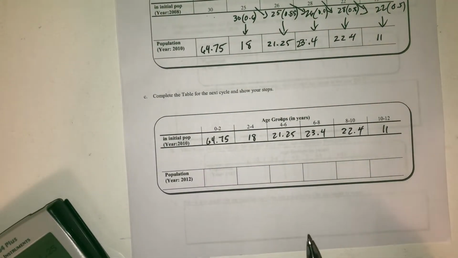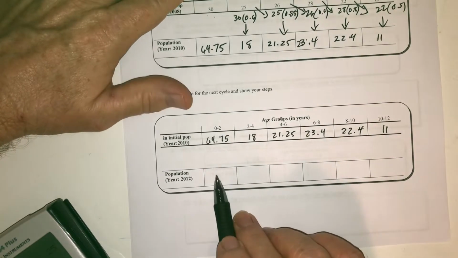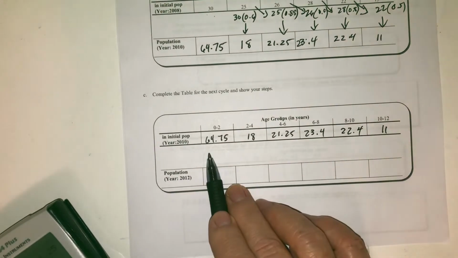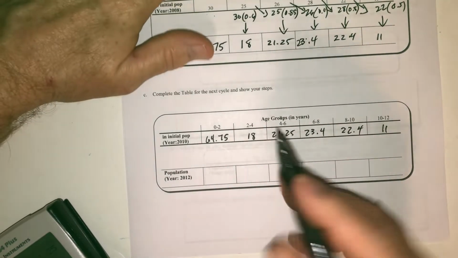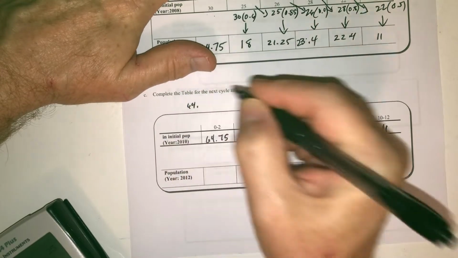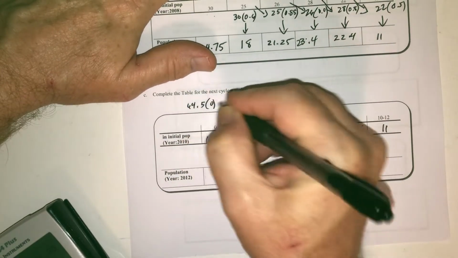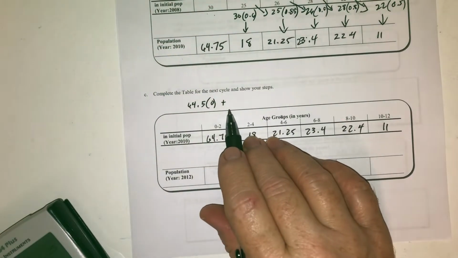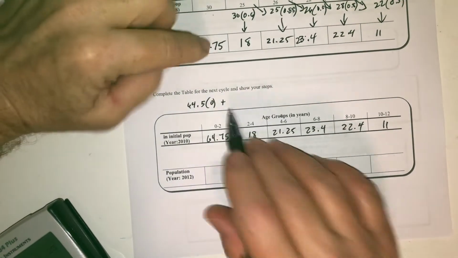All right, so for the number of babies here, we're going to do the same thing we did up here. We would take the 64.5 times 0 plus, excuse me, let's see, where are we at?